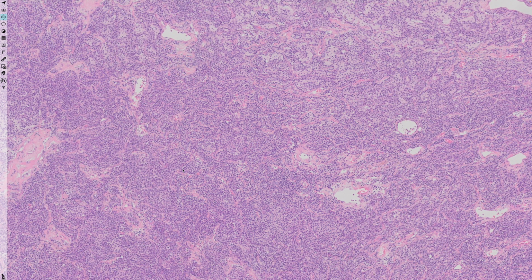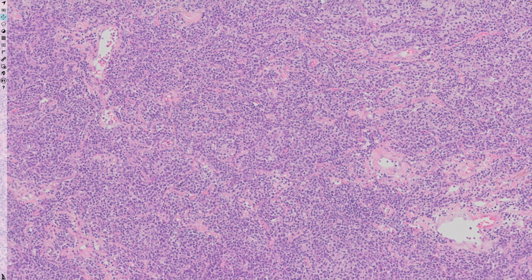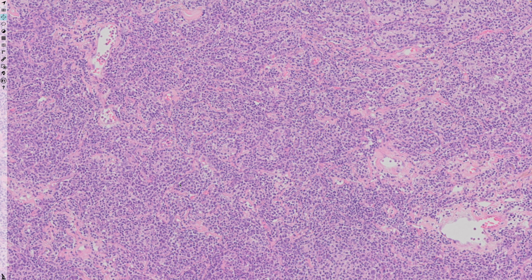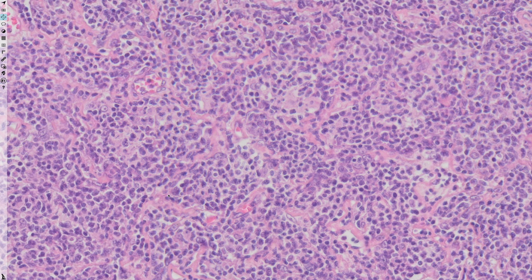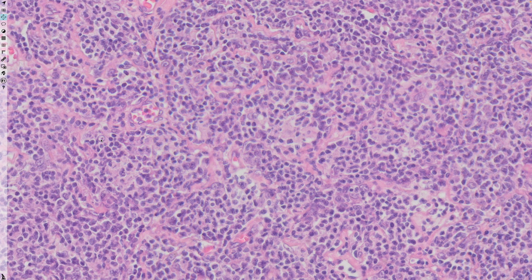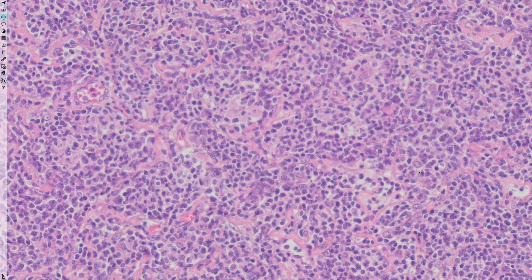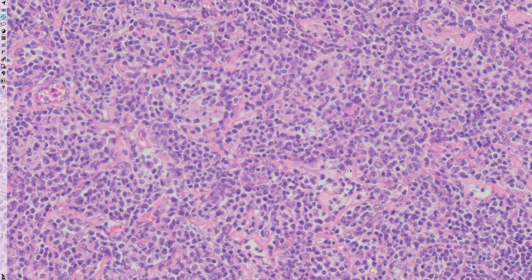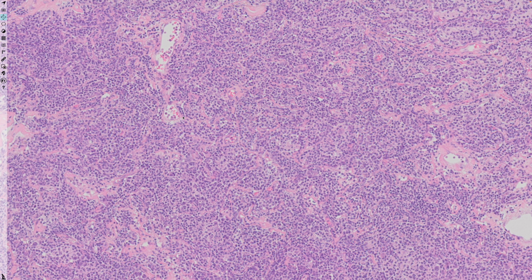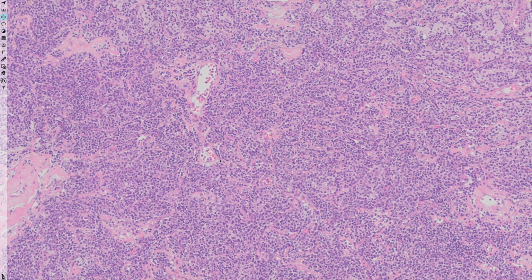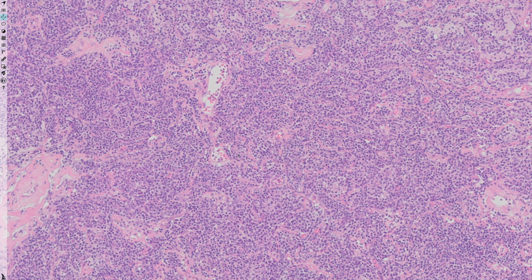lymphoid proliferations are predominantly small, and they are composed of these cleaved centrocytes, and we also have intermingled large centroblasts. So these are the centroblasts, and the ones that are smaller, the cleaved cells, are centrocytes. In the background, what we also notice are these sclerotic bands, and they are surrounding these nodular areas over here.